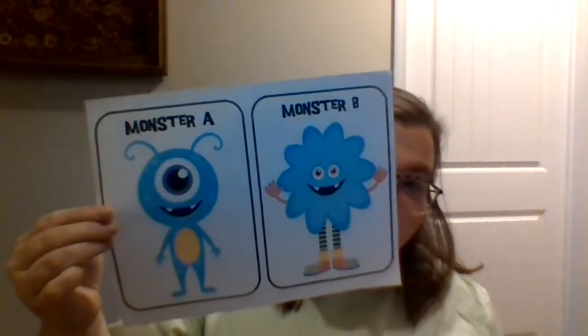So yesterday at school, we read The Snowy Day with Peter. And then tomorrow, I'm going to post a video reading another story. And your job is to look at ways that they are the same, like my hands, and different, like my nose and my eye. But today, I want you to do a little activity with these little monsters. It's Monster A and Monster B. Alright, so I have Monster A and Monster B.